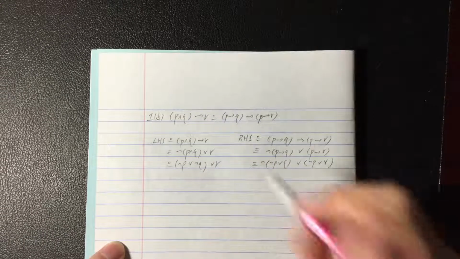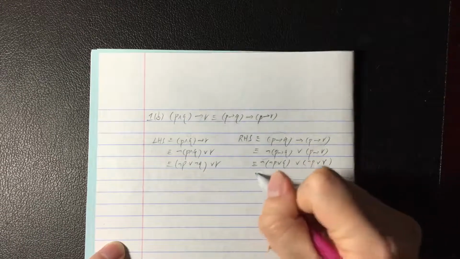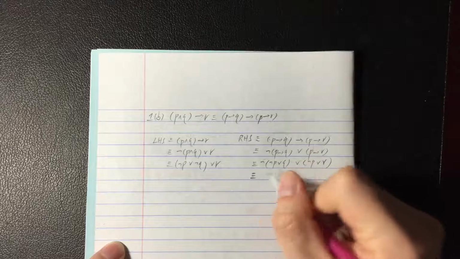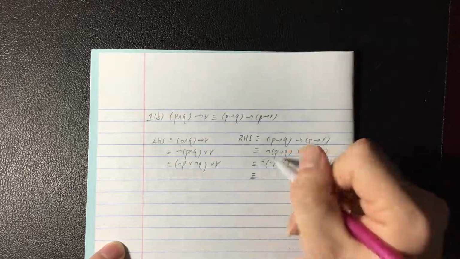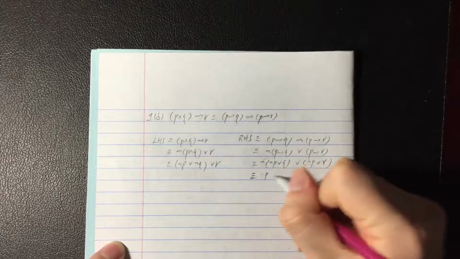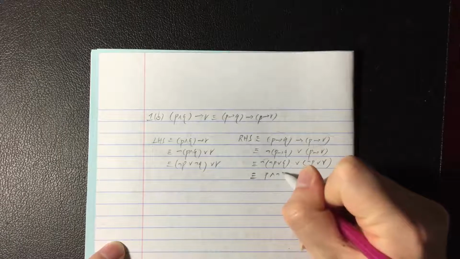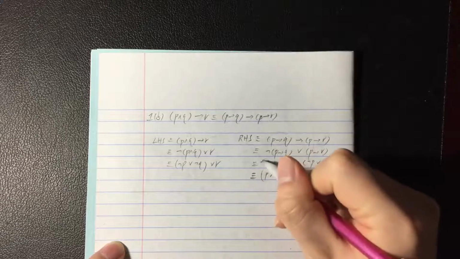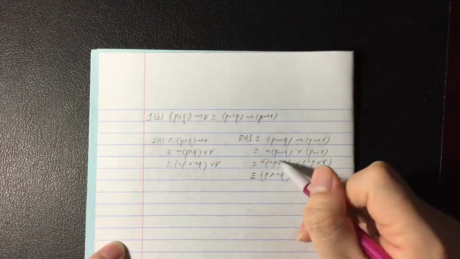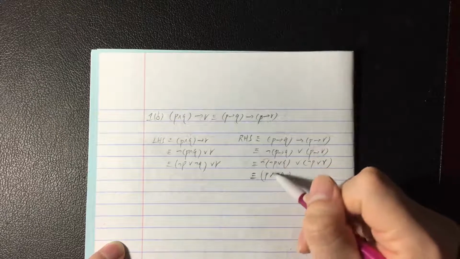Not (not P or Q) becomes P and not Q. When I distribute the negation, the operation in the middle is switched, or becomes an and.